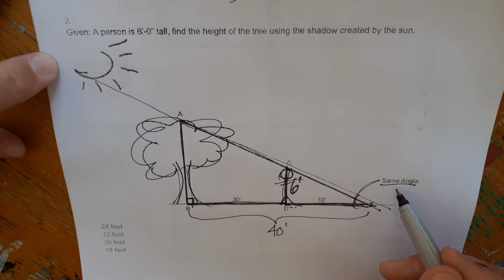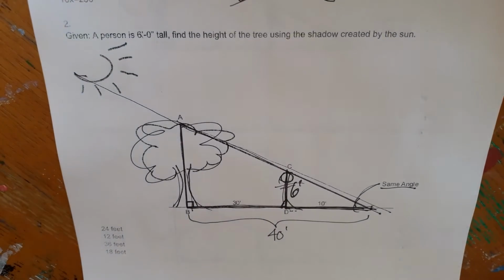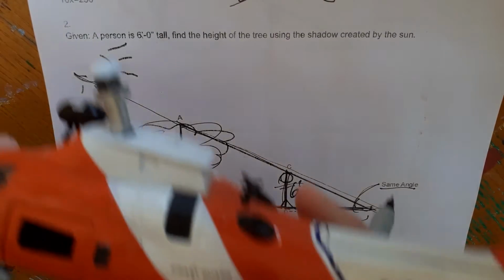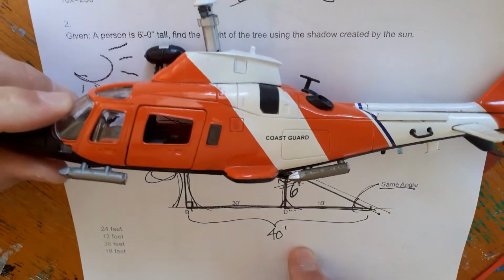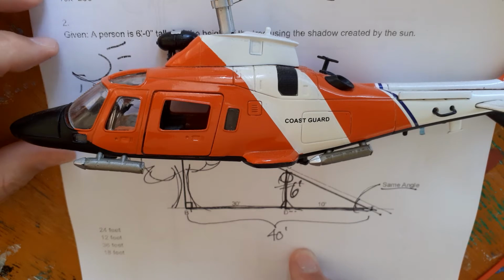So therefore we know we have what's called proportional or similar triangles. And just on a side note, let me find one of my old trusted models. This is a scale model of a helicopter. I don't know if you can tell, it's been through the weeds. I've used it for years.